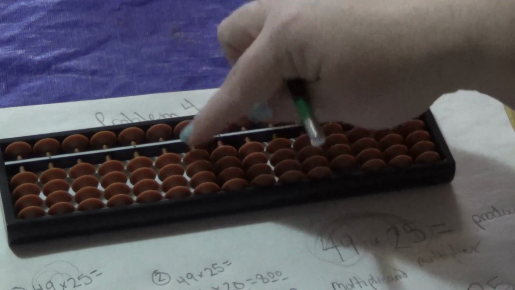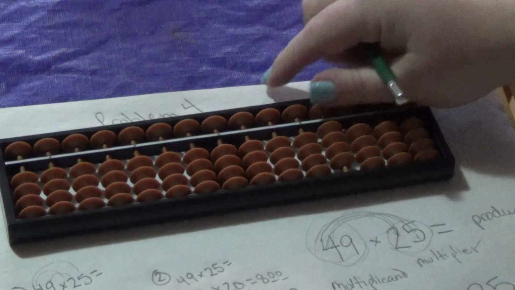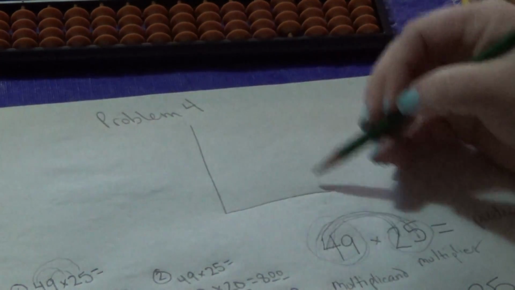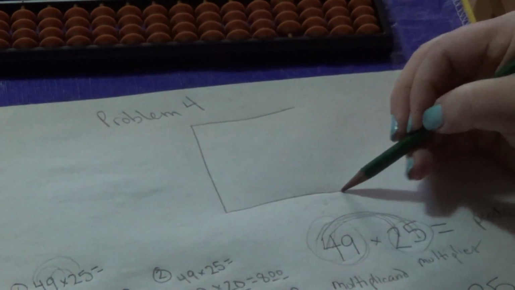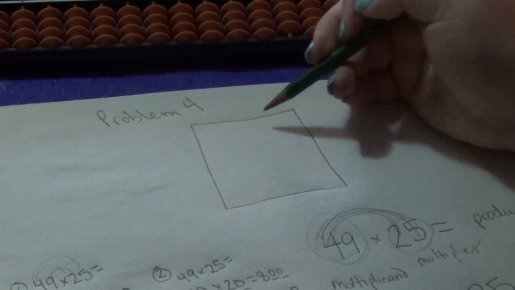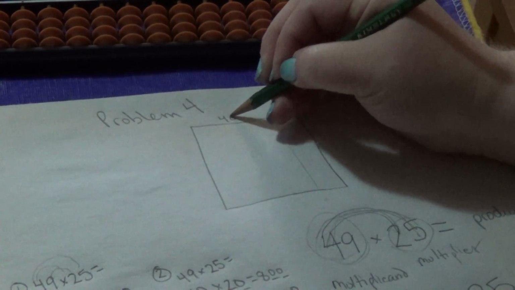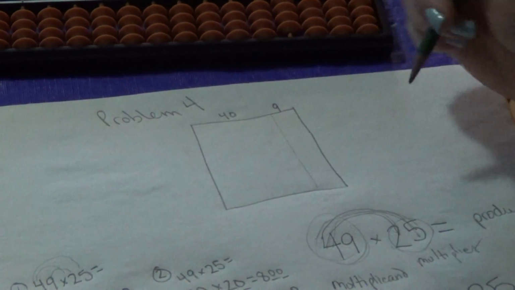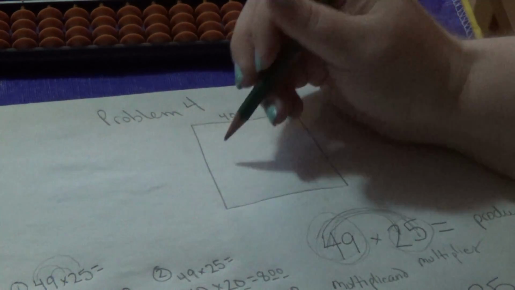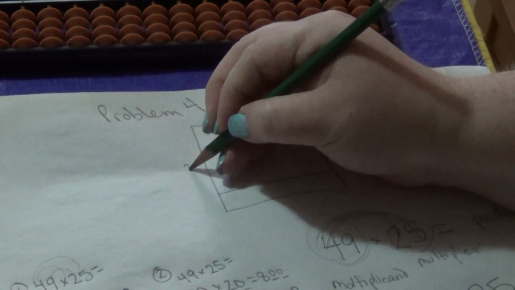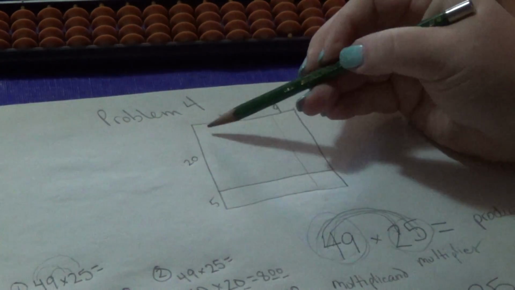That's our process. We talked in class the other day about why this works and how 49 times 25 is kind of like having a group of 40 and 9 blocks and a group of 20 and 5 blocks. And this is not to scale, unfortunately.